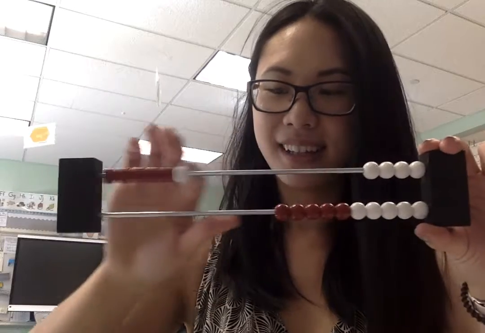Which brings us to one of our strategies: finding a 5. For example, if you have the number 6, inside the number 6 there is 5 and 1 more.